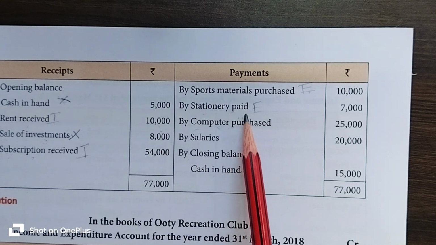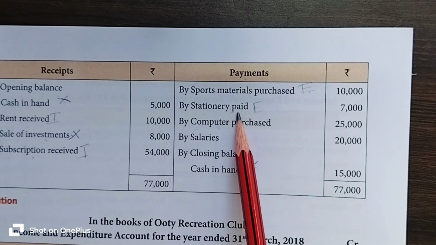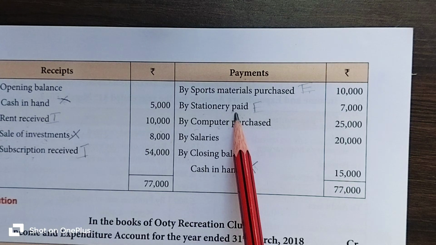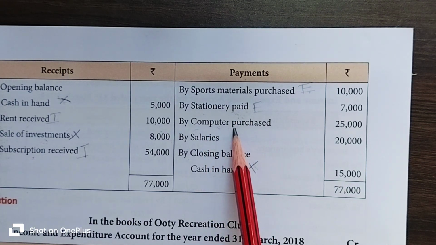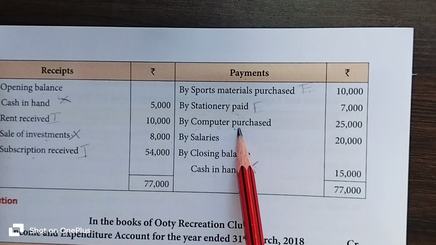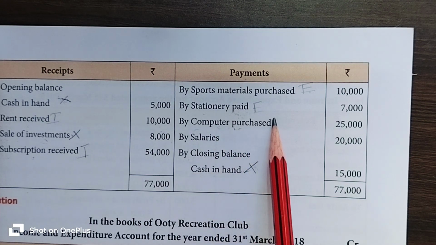That cash payment for the purchased asset is called capital expenditure. Capital expenditure will not appear in the income and expenditure account. Only revenue income and revenue expenditure will appear.